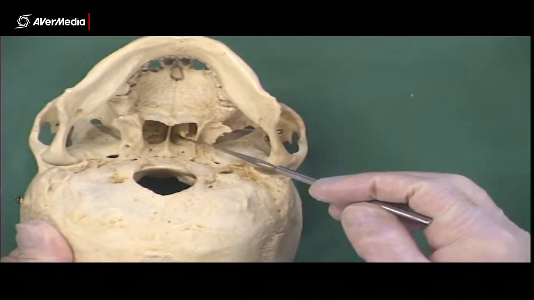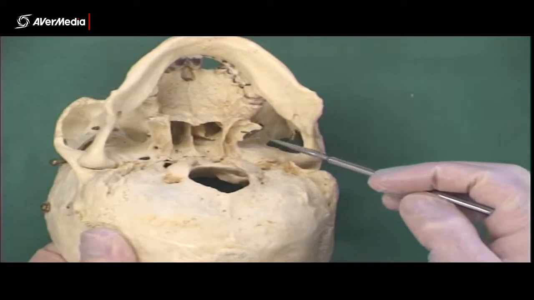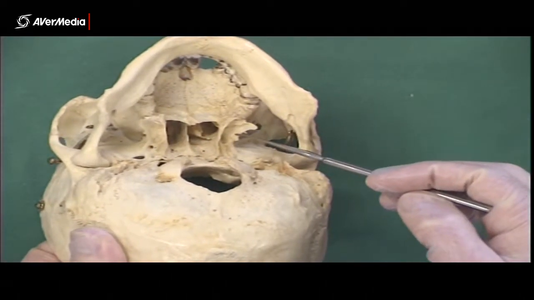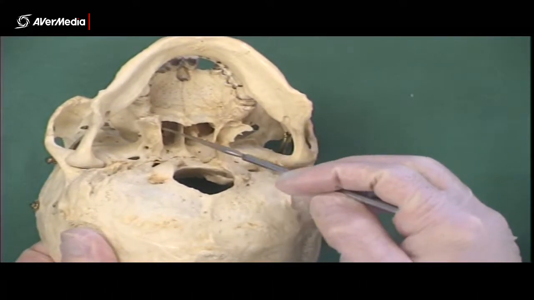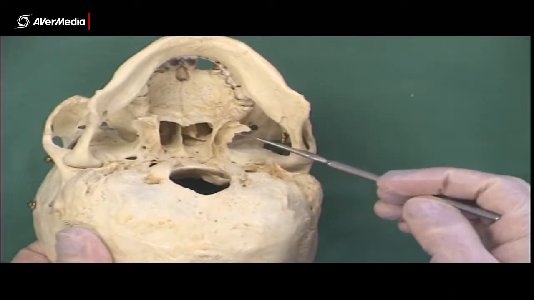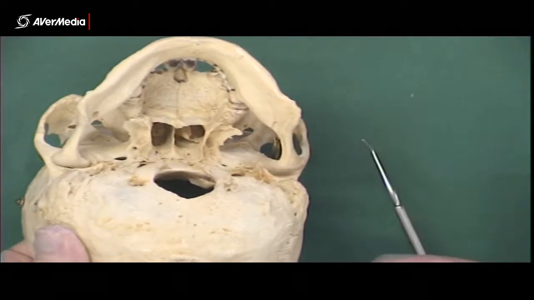So we've got medial pterygoid plates here, and then the one just lateral to that will be the lateral pterygoid plate. So medial here and here, and then lateral pterygoid plates here and here. Now they're part of the sphenoid bone.